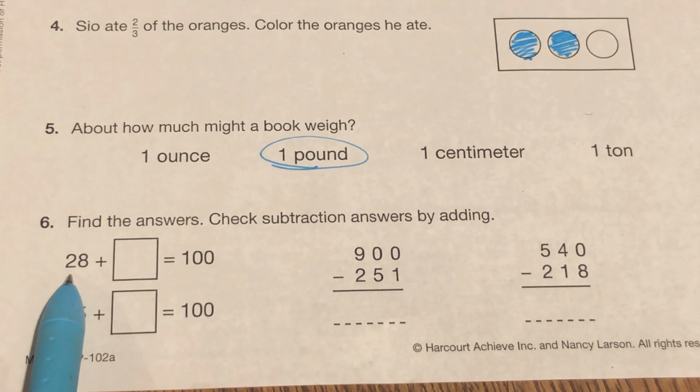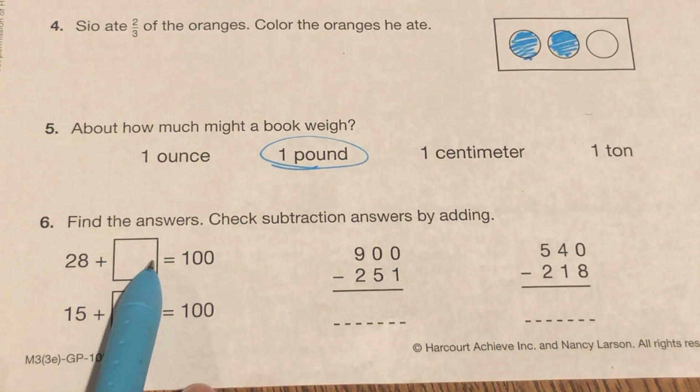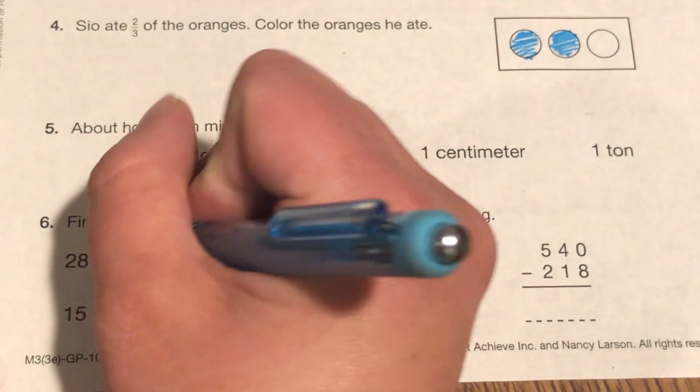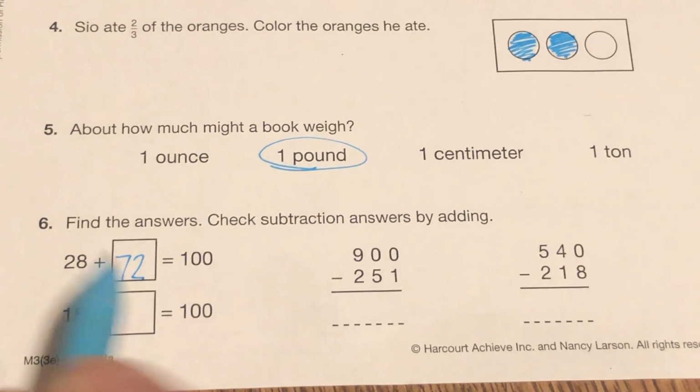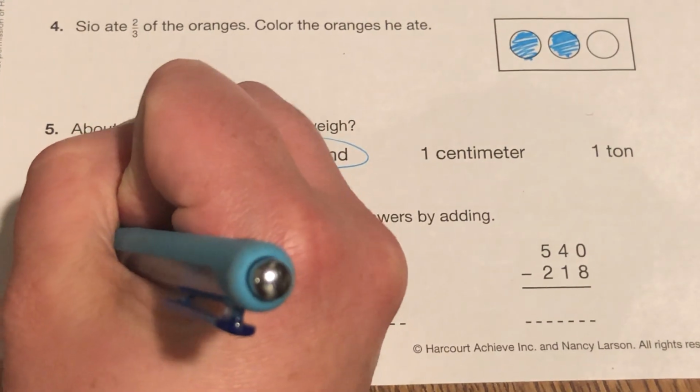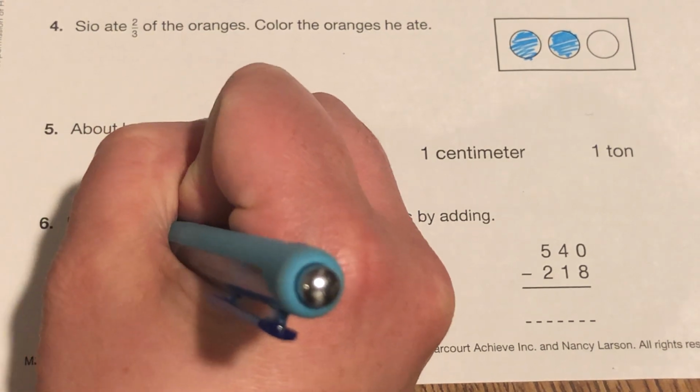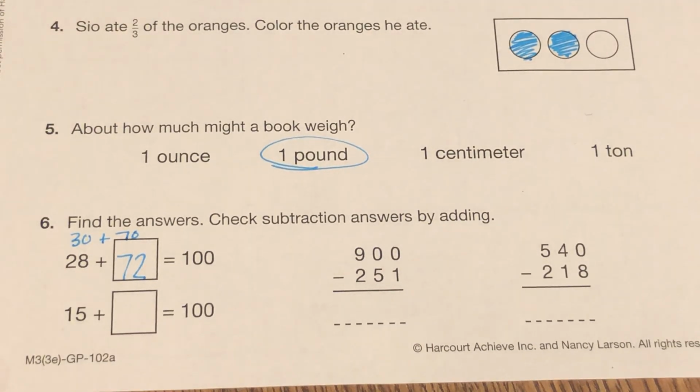If this is 2 less, then 70 has to be 2 more. So this would be 72. If it helps you to think about it this way and write that on there, do that.